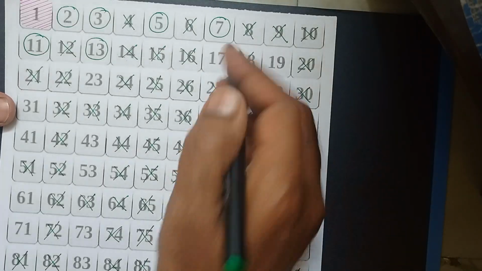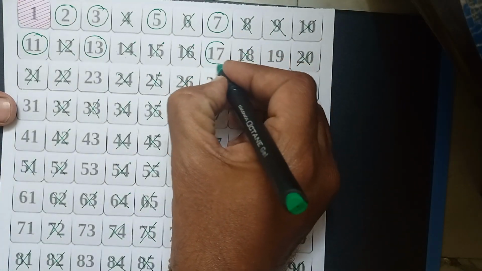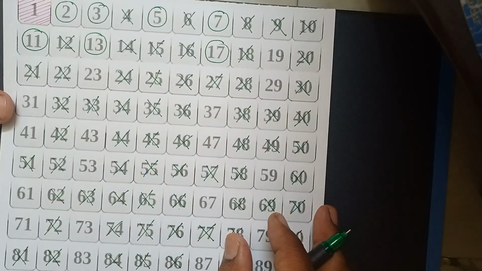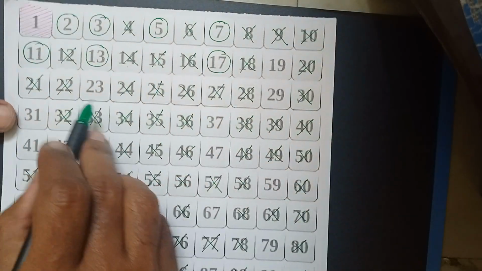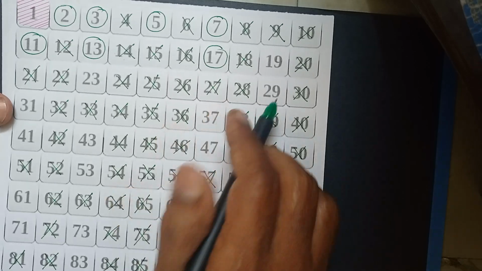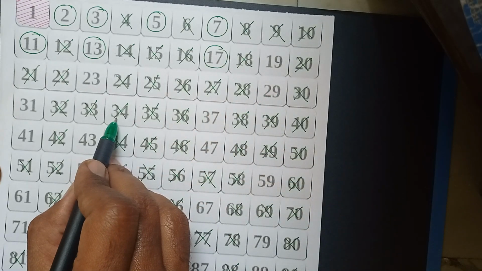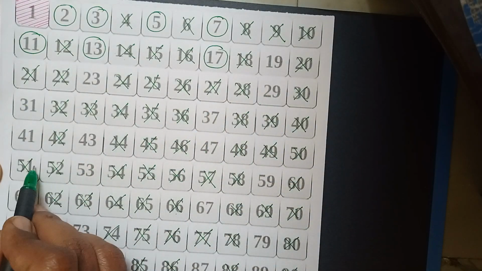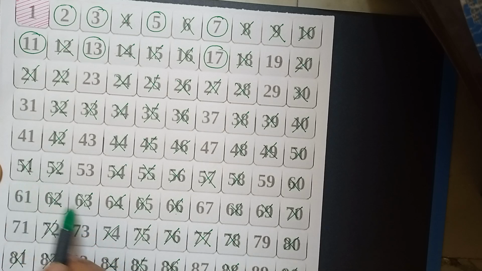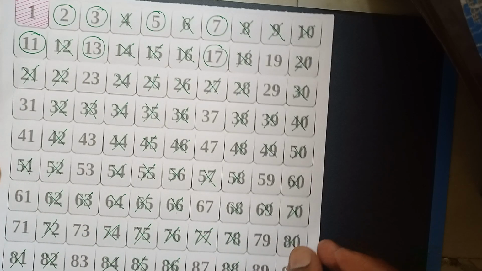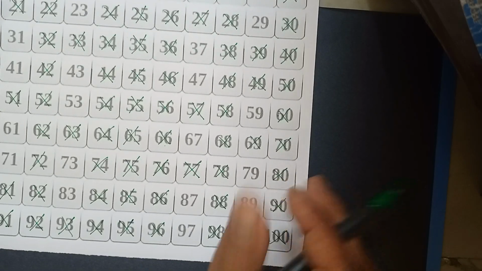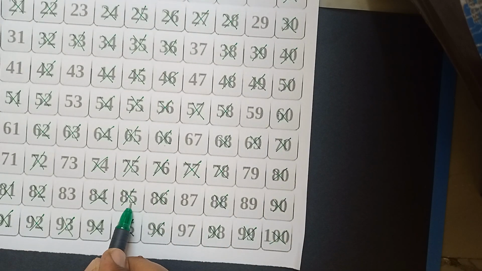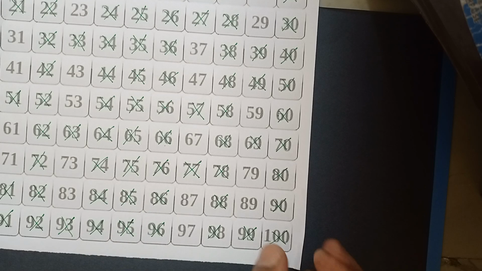Then we go for the 17 table. What are the multiples of 17? 17 2s are 34, we cancel. 17 3s are 51, we cancel. 17 4s are 68, already cancelled. 17 5s are 85, we cancel. 17 6s are 102, it's enough.